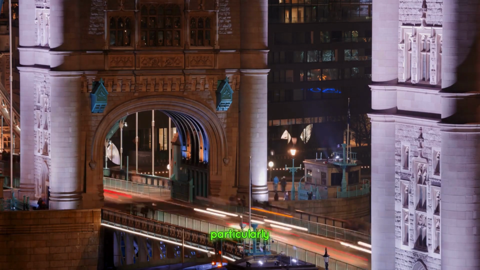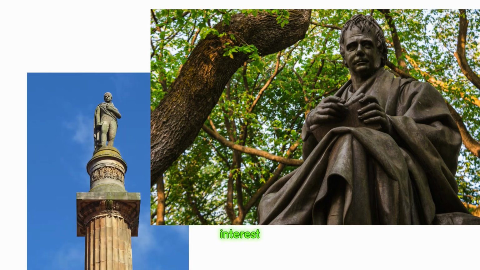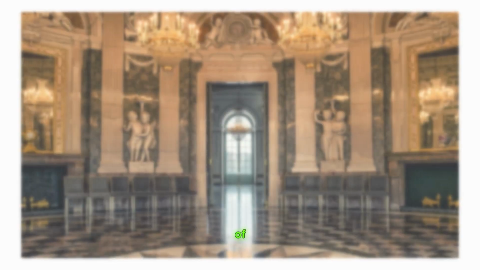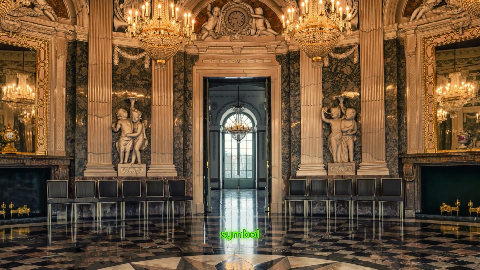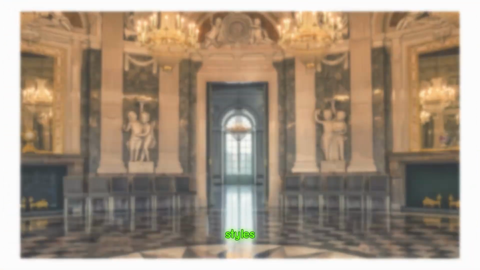culture, particularly in Britain. This interest was fueled by writers such as Sir Walter Scott, who wrote historical novels set in the Middle Ages, and the Gothic horror stories of Edgar Allan Poe. The architecture of the Middle Ages came to be seen as a symbol of a simpler, more virtuous time, and as a result, it was seen as a way to combat the perceived excesses of the Baroque and Rococo styles.